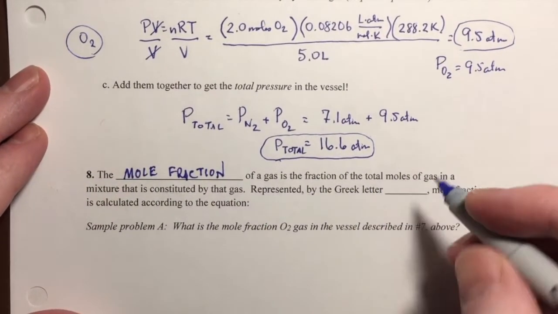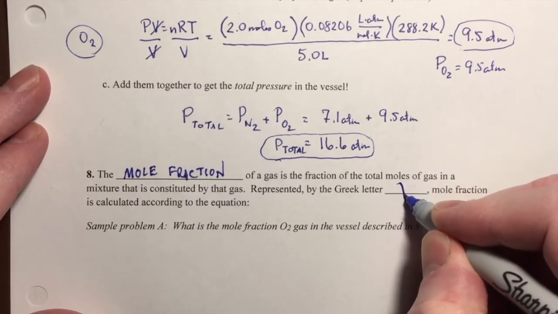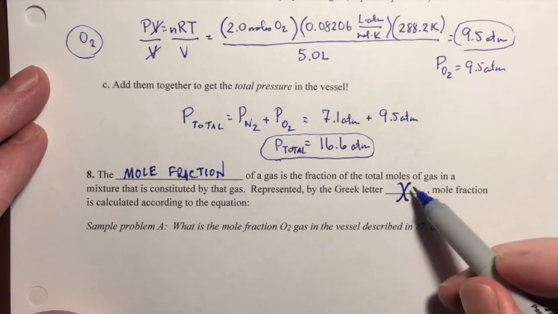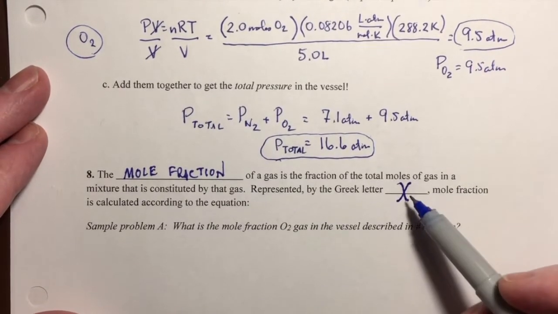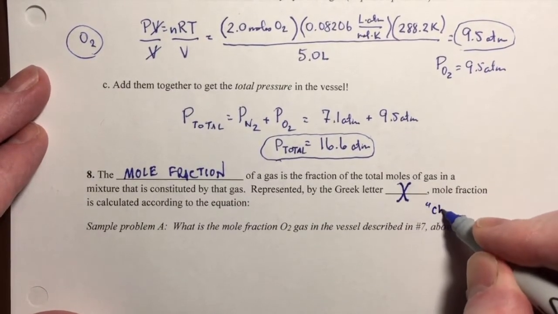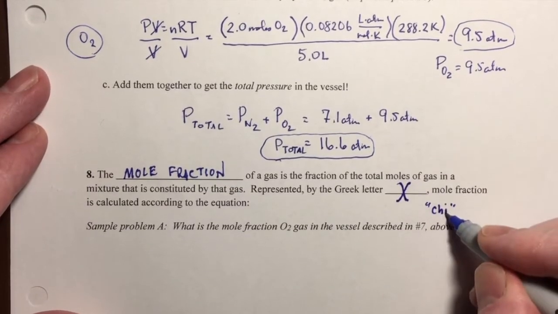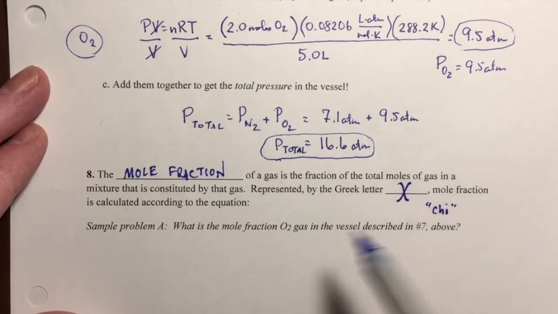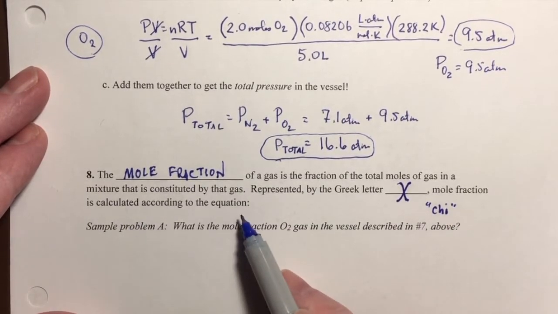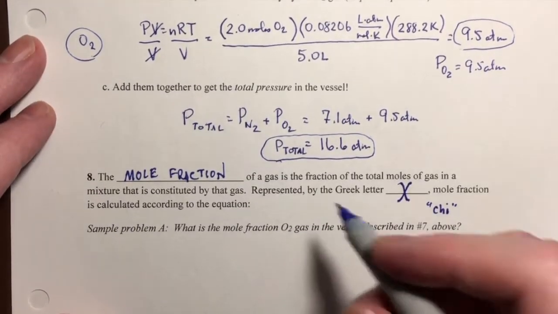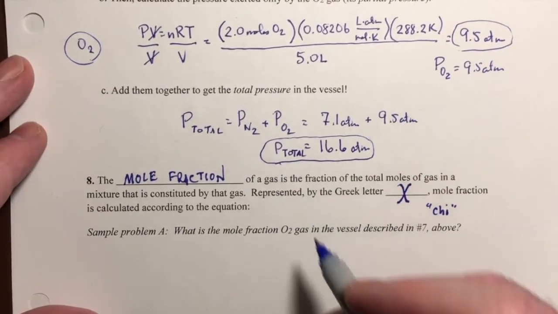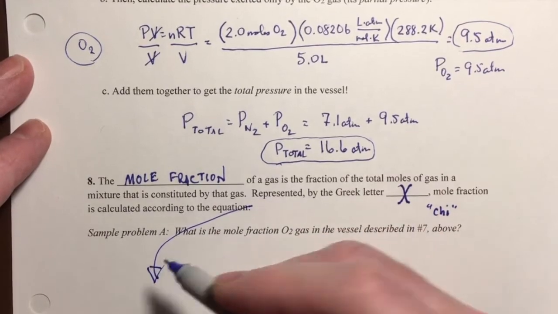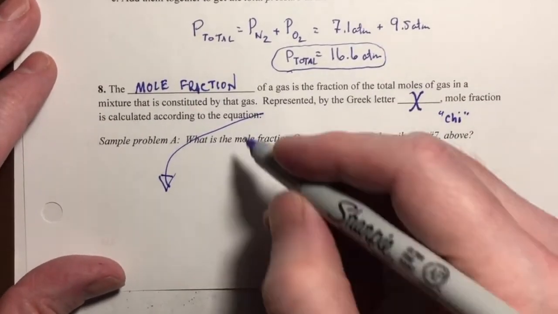Now, a mole fraction is technically represented by a capital Greek chi. So it's kind of like a swoopy capital X. We would spell it out in English as chi, but that is the symbol for it. That represents the mole fraction, and it is calculated according to a simple equation. I'll write the equation down here so we can see it.